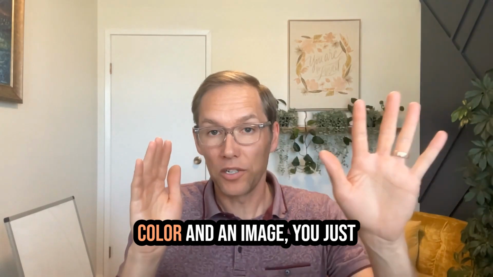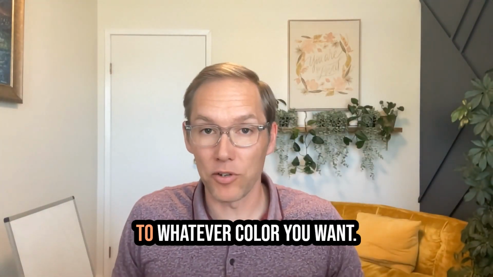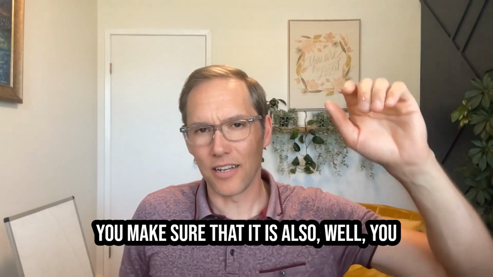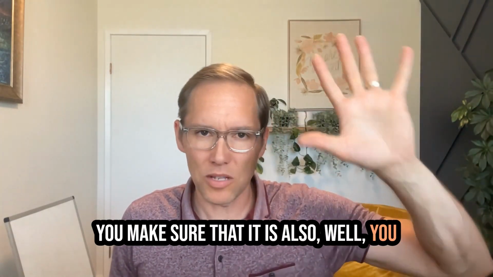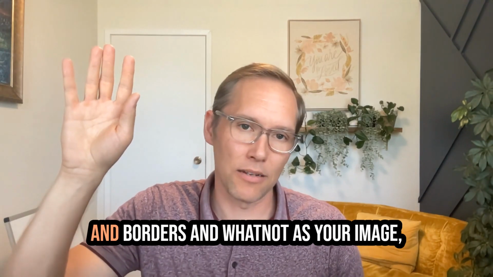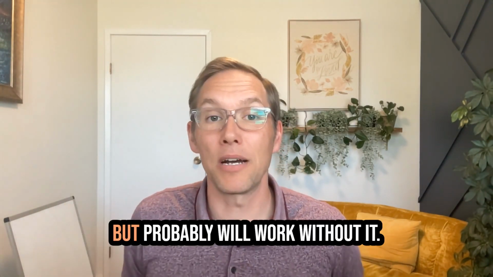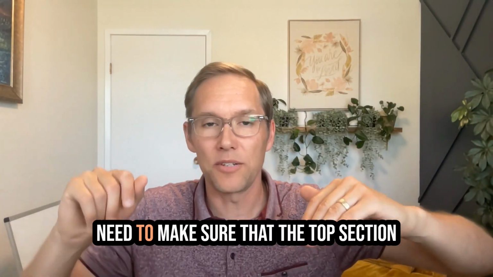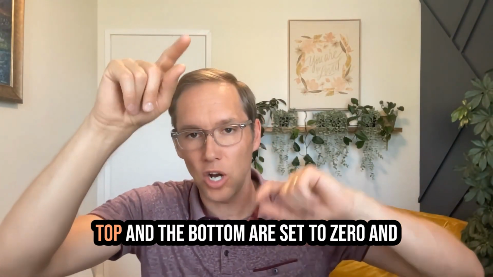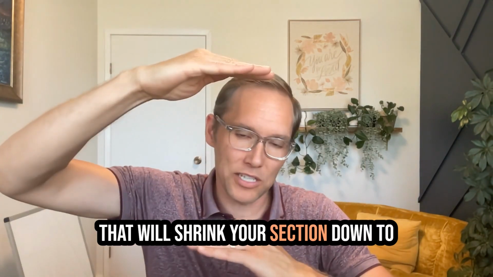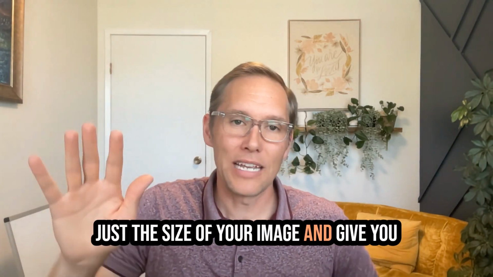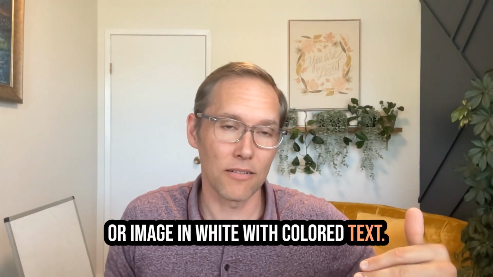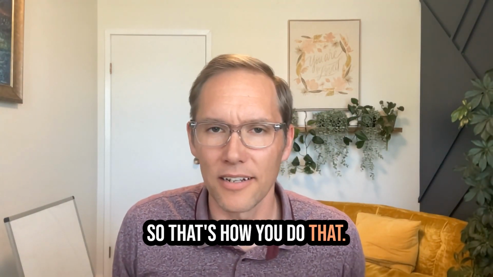And then if you're doing a color and an image, you just set your section background to whatever color you want. You create a text box for your text that's going over the colored side. You may need to replicate the same flush and borders and whatnot as your image, but probably will work without it. And then in your section settings, you need to make sure that the top section padding, that's what it's called, on the top and the bottom are set to 0. And that will shrink your section down to just the size of your image and give you that nice, crisp image in color look or image in white with colored text. That would be pretty cool. So that's how you do that.